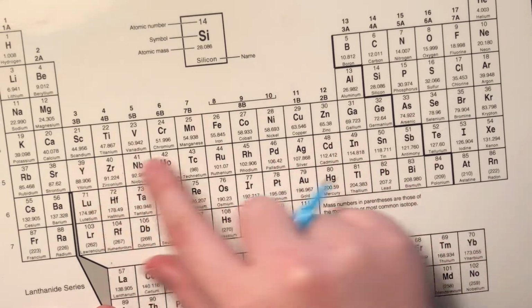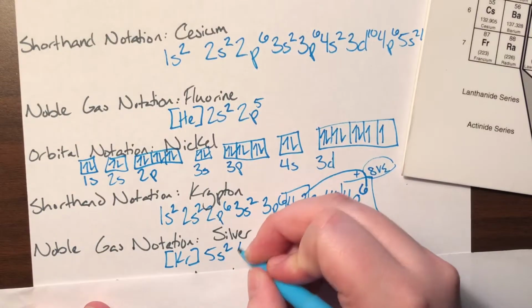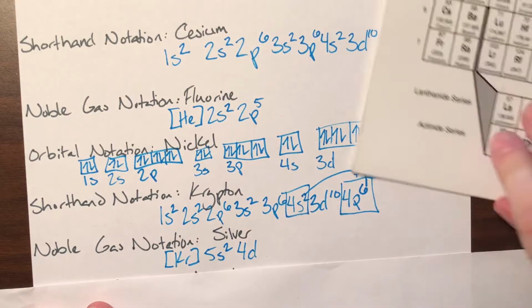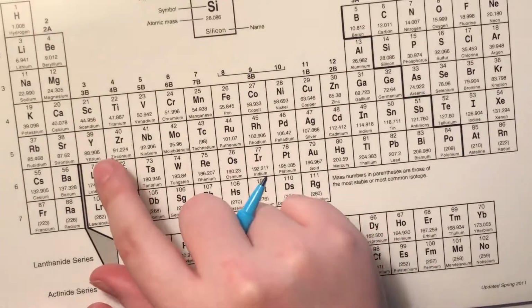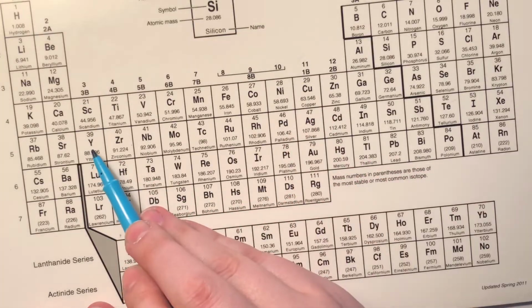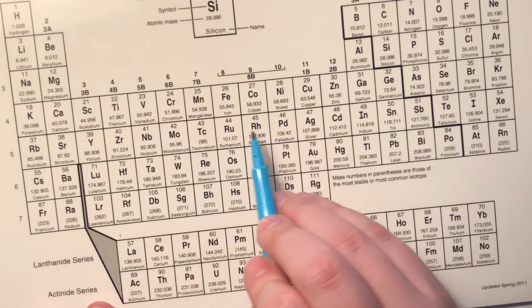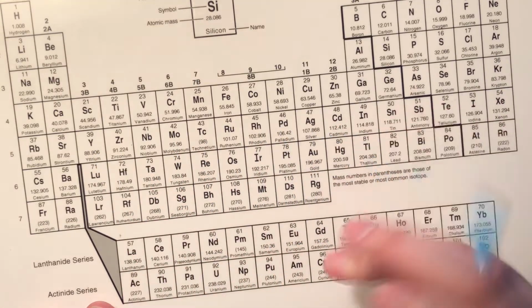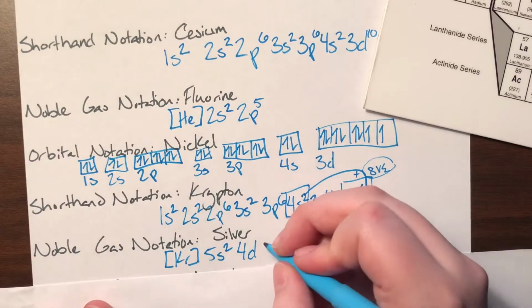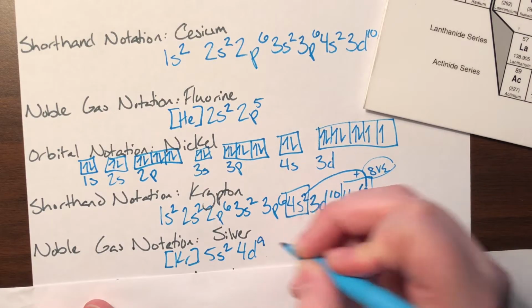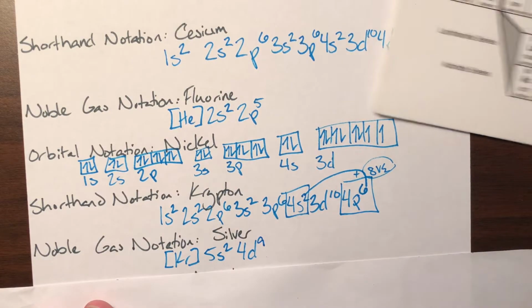So right now I am currently in the 4d block. And silver is going to be my 1, 2, 3, 4, 5, 6, 7, 8, 9, ninth electron inside of my 4d block. So I will go ahead and say that this is 4d9.